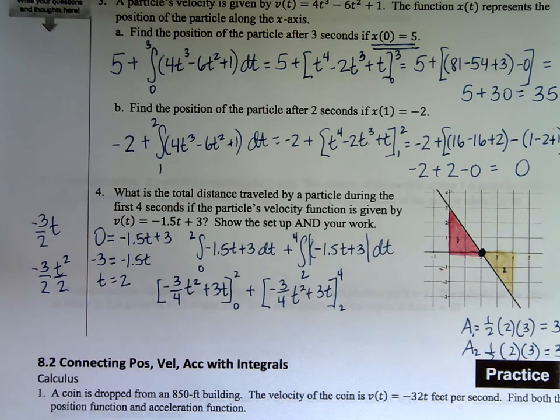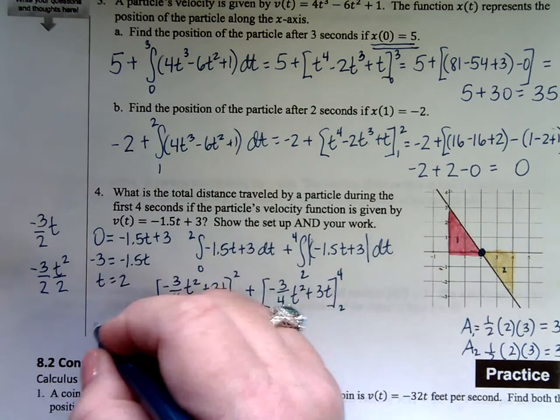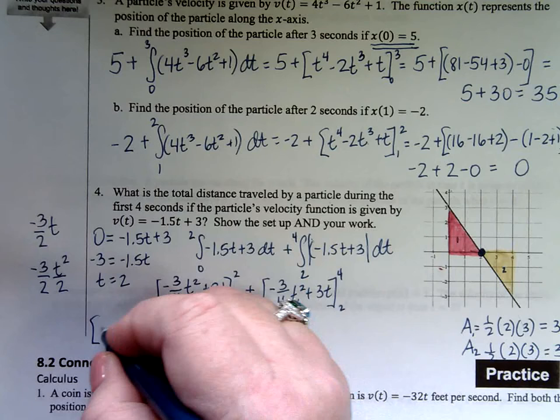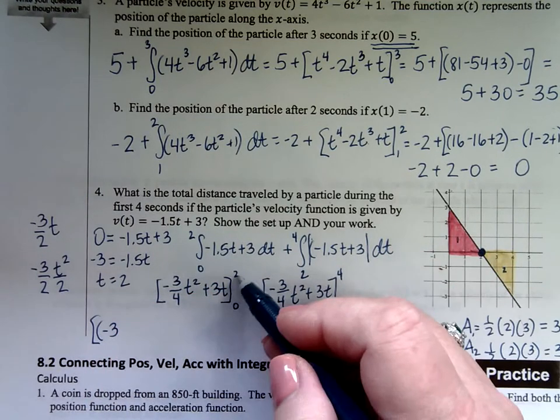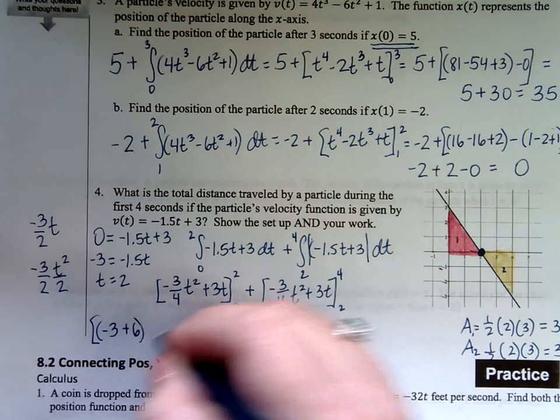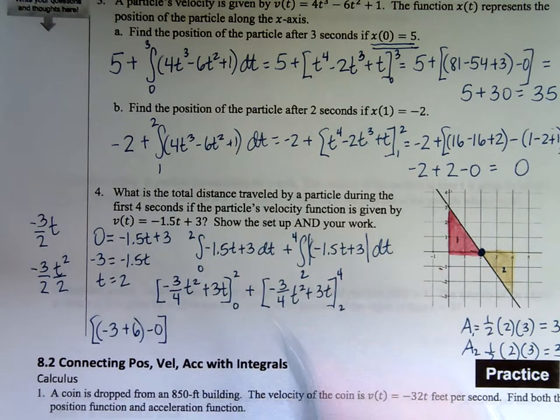So let's see if we can do this quick. If I plug a 2 in here, I will have 2 squared is 4. The 4's cancel. I get a -3. I will have a 6. If I put a 0 in, it's a 0. So there's my first bracket there.